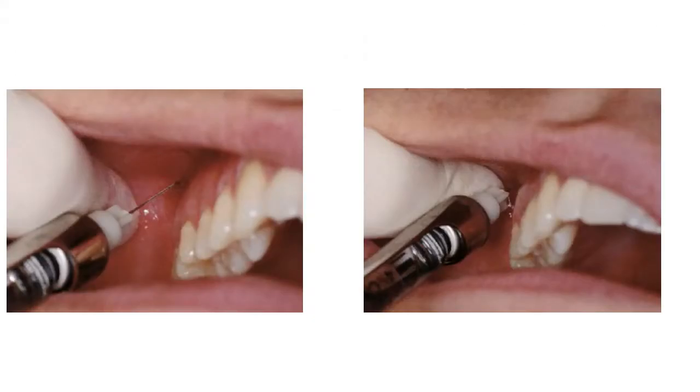These are the clinical photographs depicting the procedure involving the posterior superior alveolar nerve block.